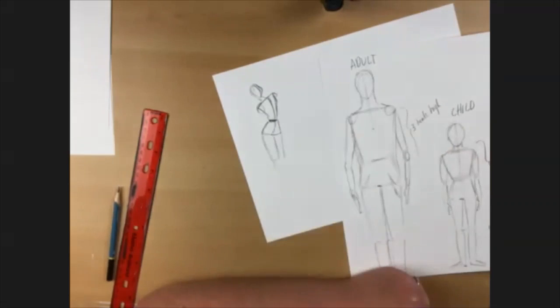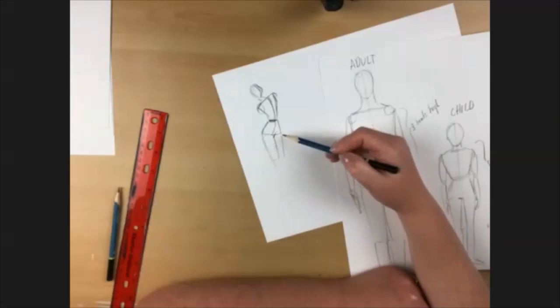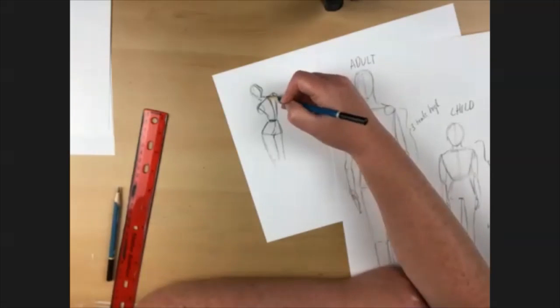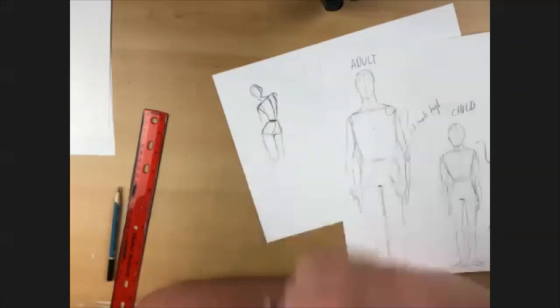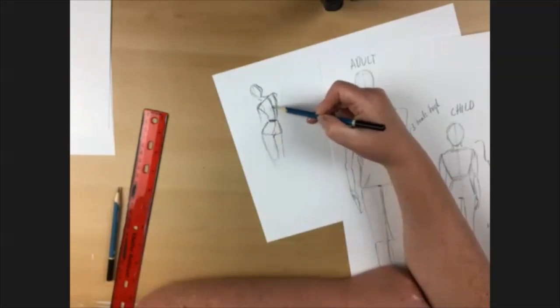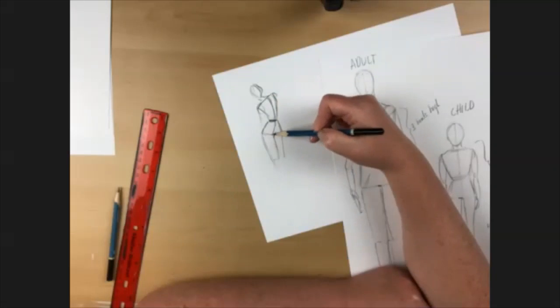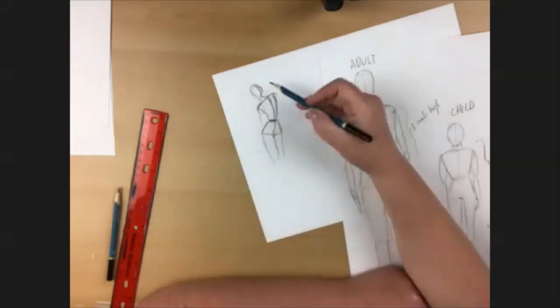I still have a waist. I still have a pelvis right here, right? And I've just given myself these shapes. So where's your elbow going to be? We're not going to worry about that right now, but I just want you to see how this line can move.